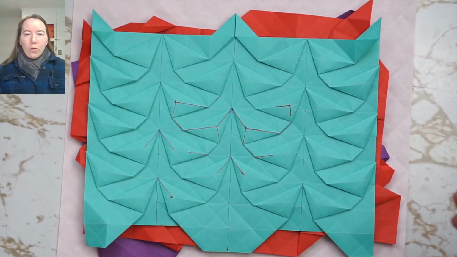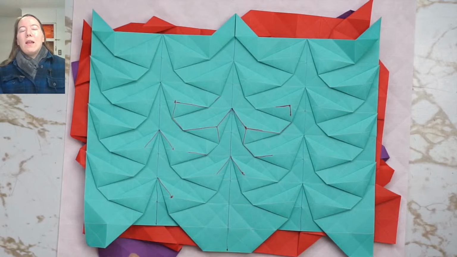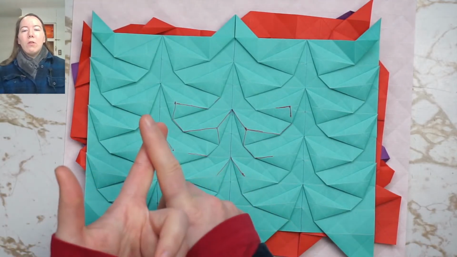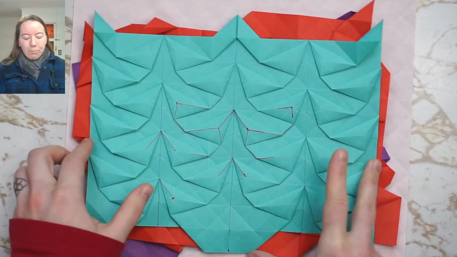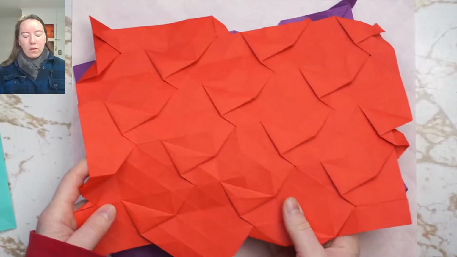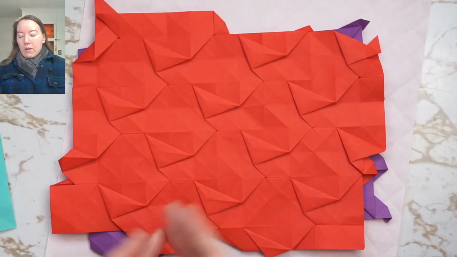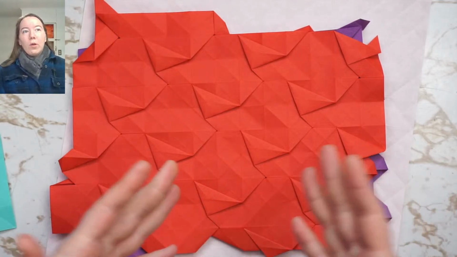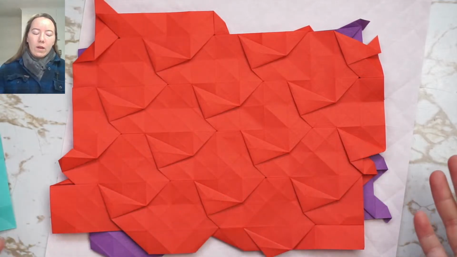So, alternating patterns. In this tiling, we have pretty much the same options we've been having. Closed, closed, same side. Closed, closed, opposite sides. Then closed, open, same sides, closed, open, opposite sides, open, open, same sides, open, open, opposite sides.